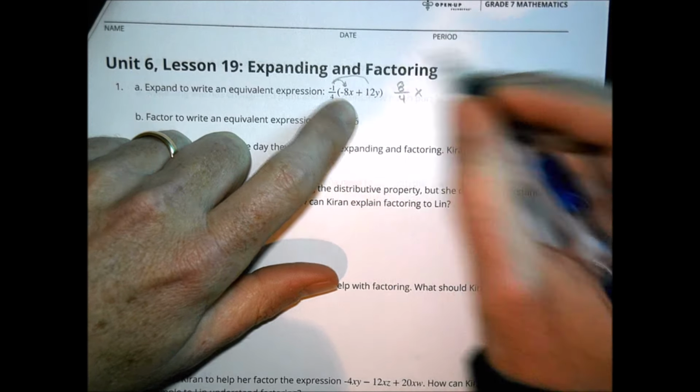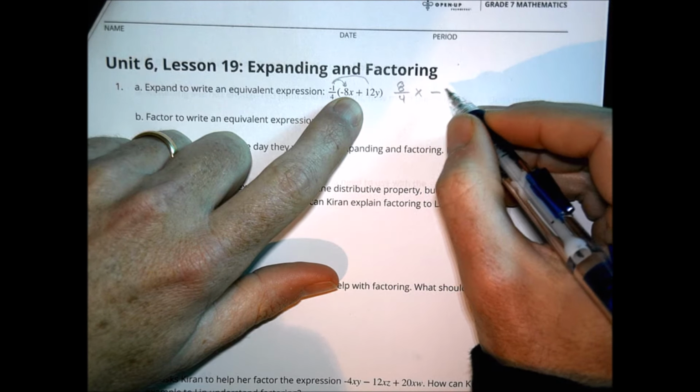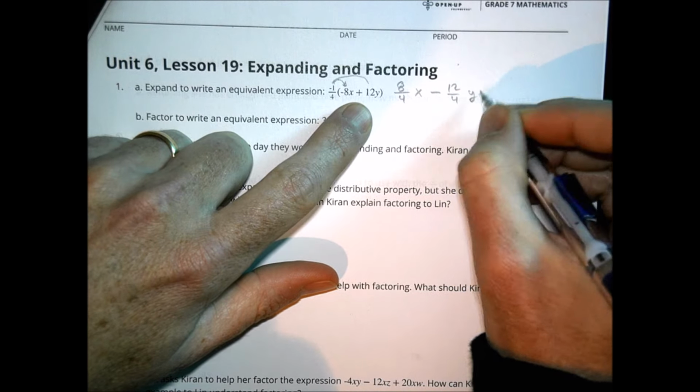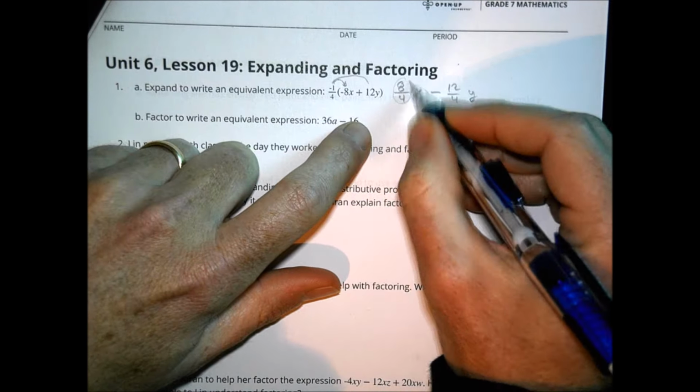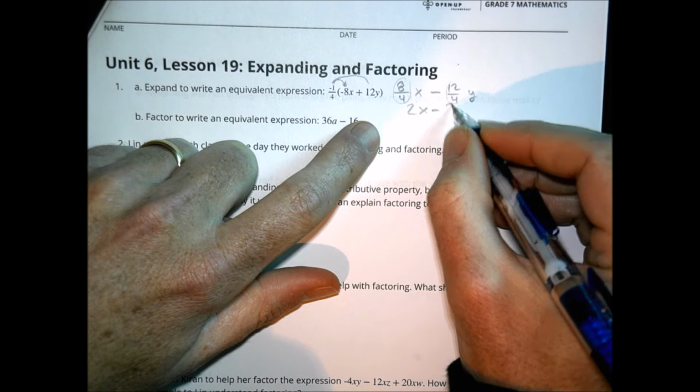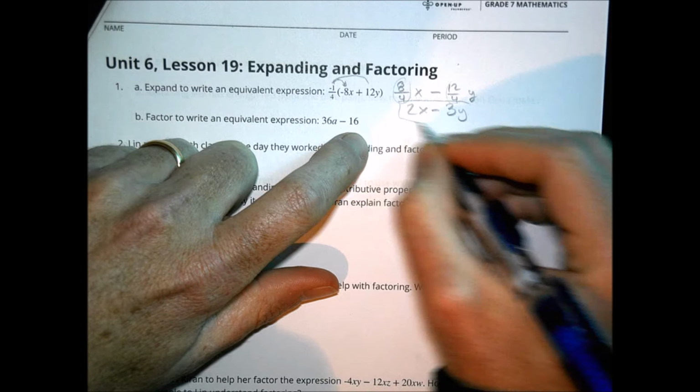Here we have a negative times a positive, so we'll have a negative answer. And we have 12/4, and that's a y. I can reduce 8/4 becomes 2x minus 12/4 becomes 3y. So that's my first one.